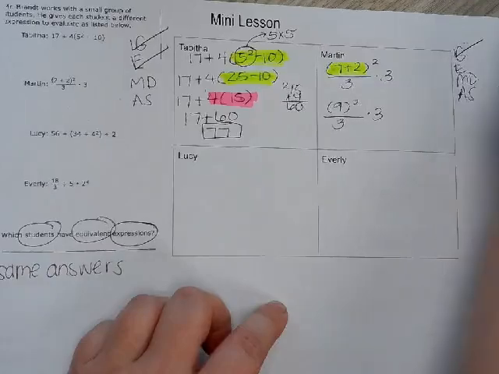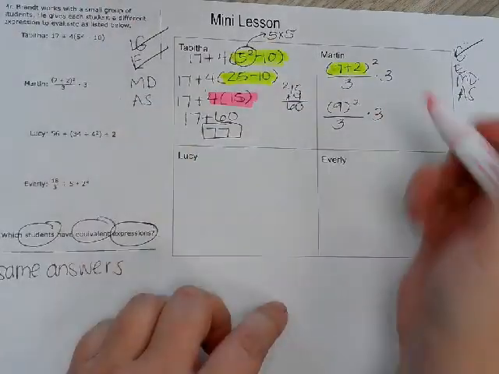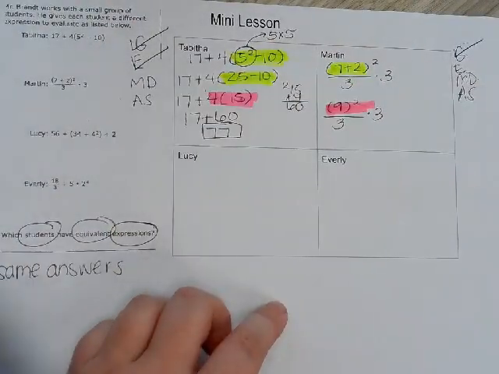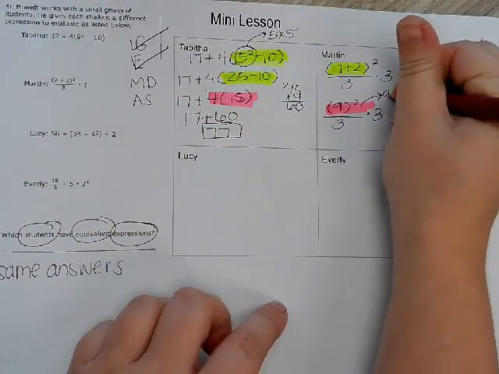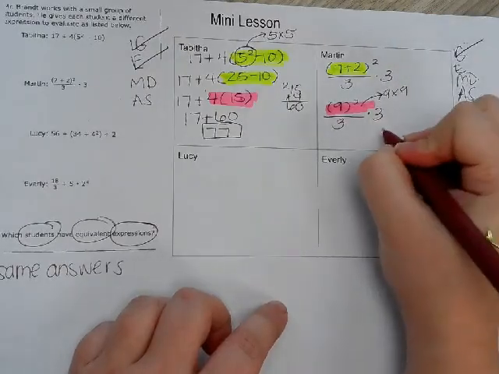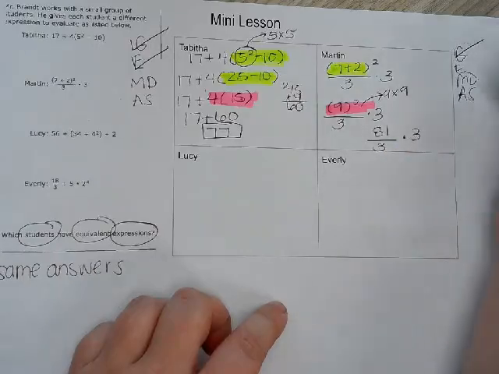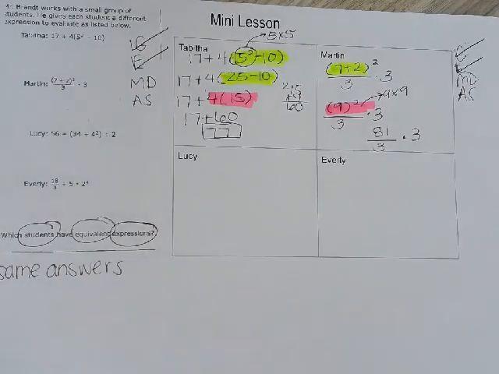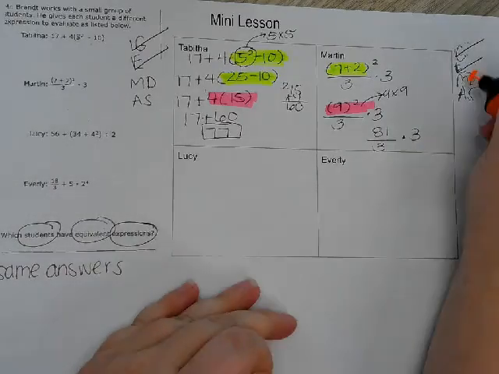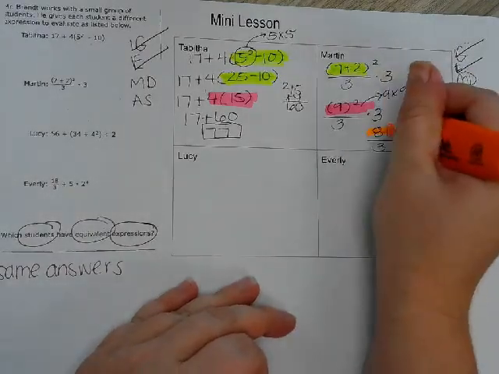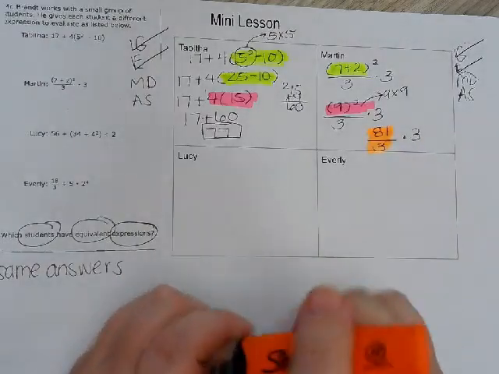So my grouping is done. Next is going to be my exponent. So that is saying 9 squared. That's 9 times 9. 9 times 9 is 81. So we have 81 divided by 3 times 3. Exponents are done. Remember, we work multiplication division left to right. So we have 81 divided by 3 first.